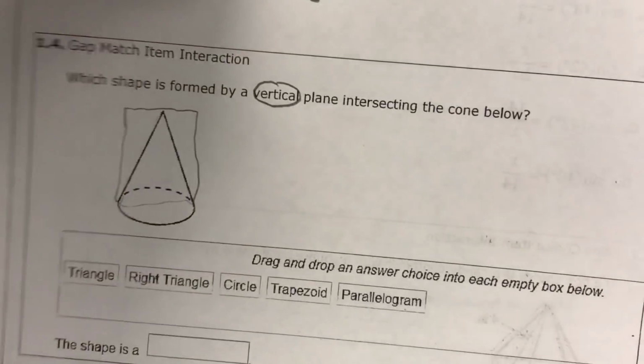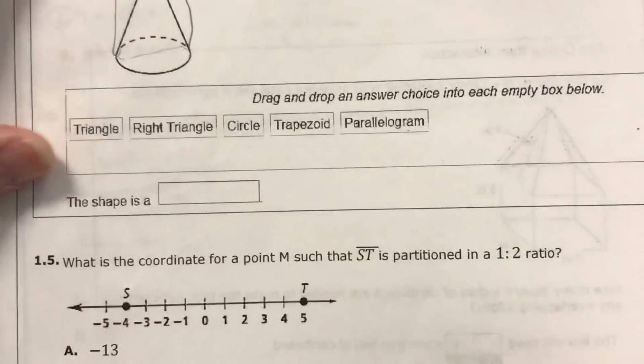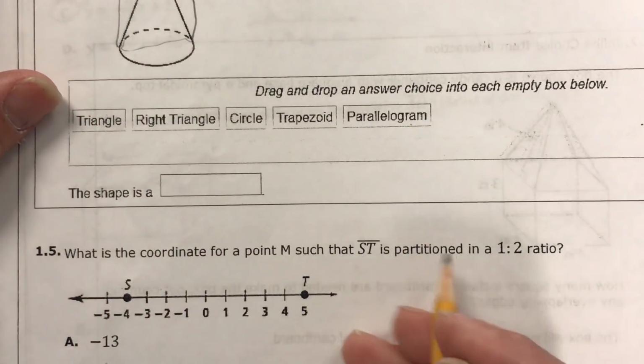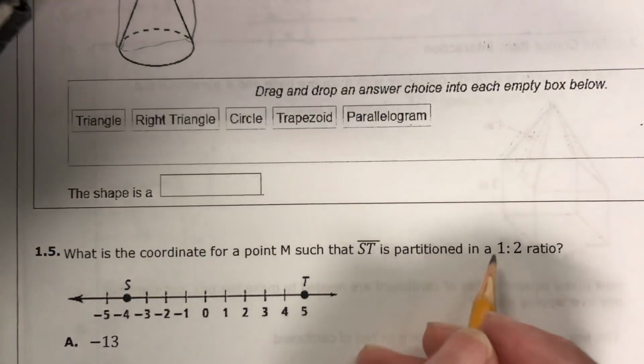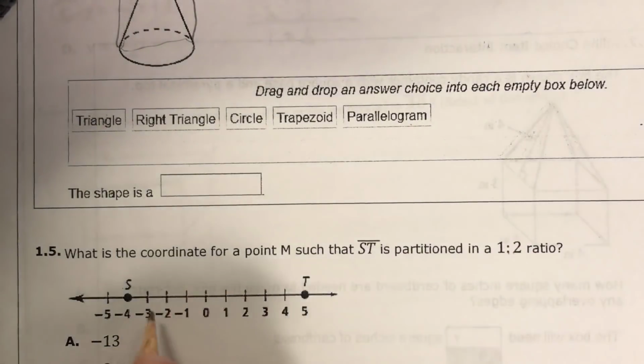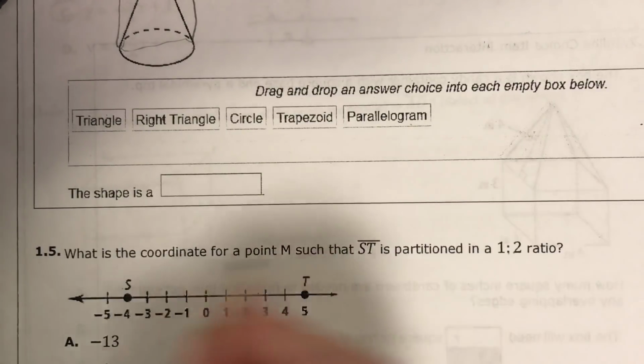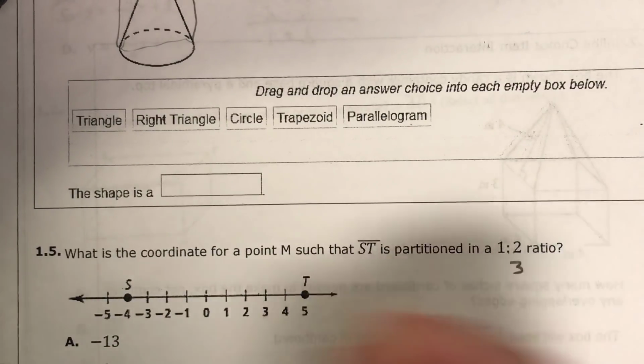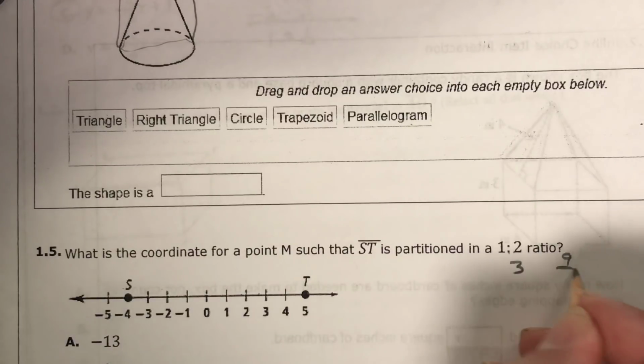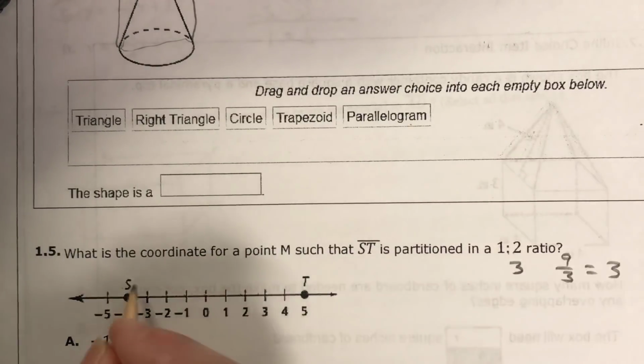Okay. Number 5, what's the coordinate for point M? So that ST is partitioned in a 1:2 ratio. Okay, so this is going to be 3 sections. So let's see, we've got 1, 2, 3, 4, 5, 6, 7, 8, 9. So it's going to be 3 sections, so you would divide this into 3 sections. There's 9 numbers, so 9 divided by 3. So there's going to be 3 numbers a section.